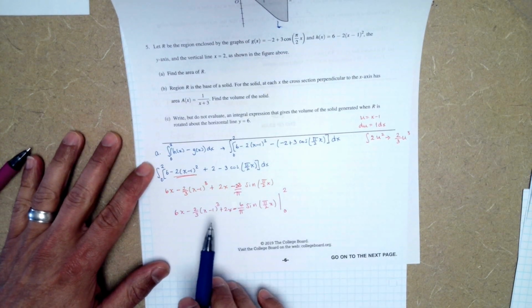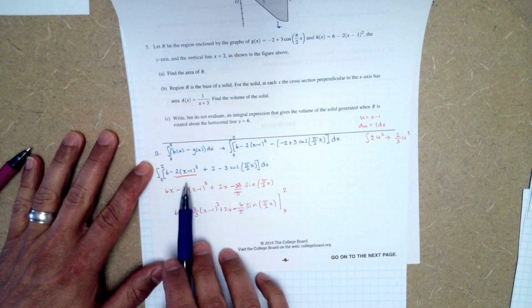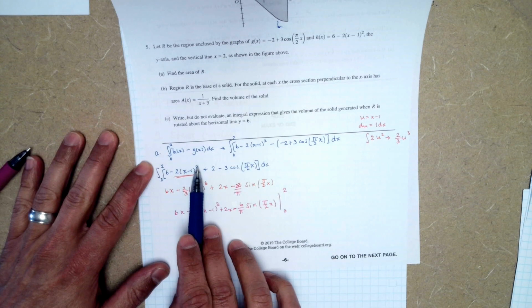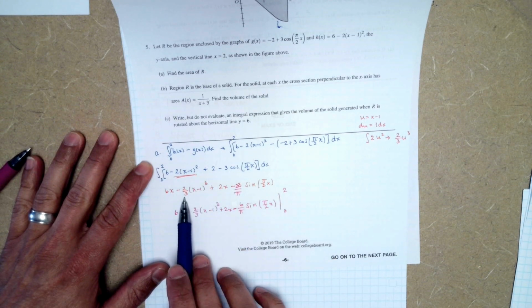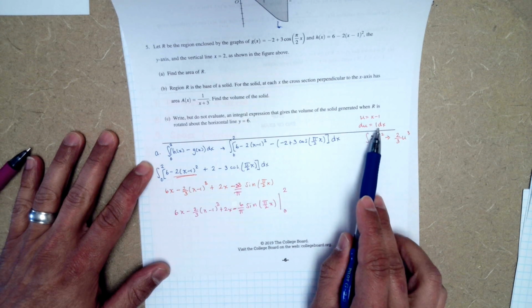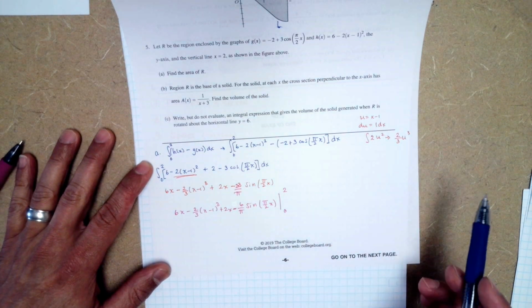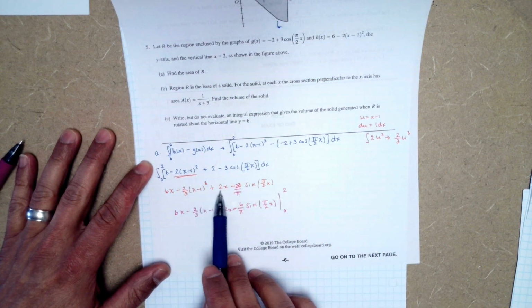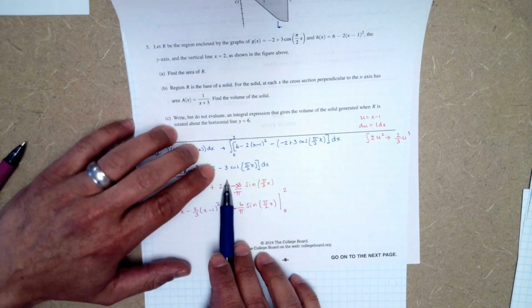So again, the 6 becomes 6x. This guy, just antiderivative, right? You add 1, divide. This u, right? X minus 1 becomes 1 dx. Doesn't really do anything to it. The 2 becomes a 2x. For the negative 3, cover it up.